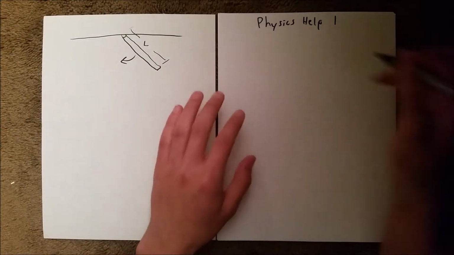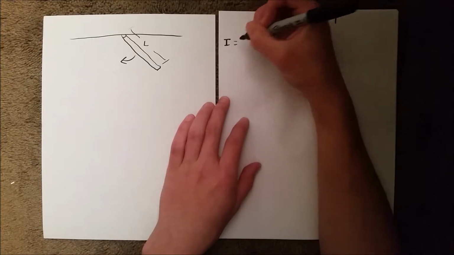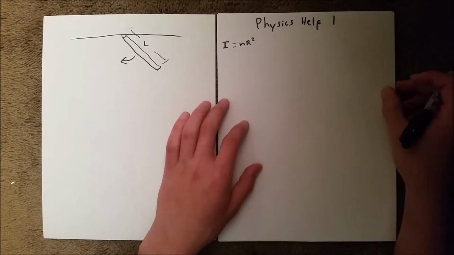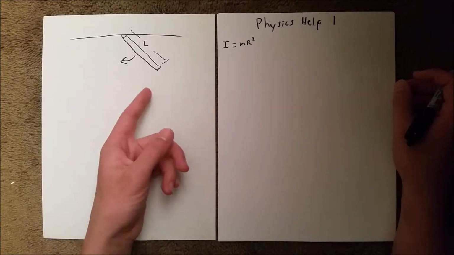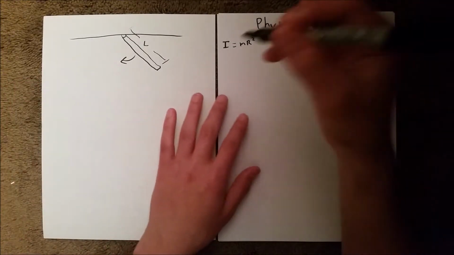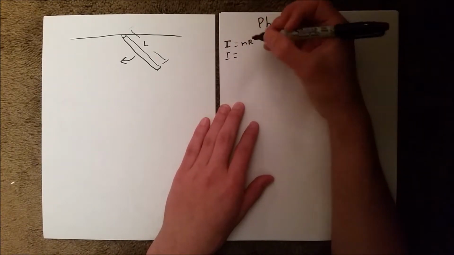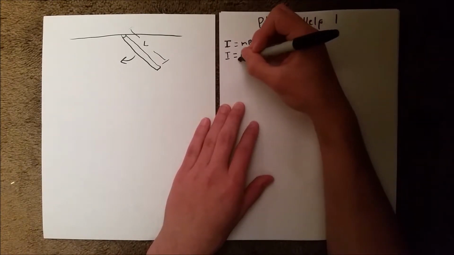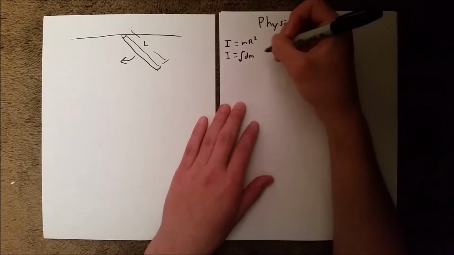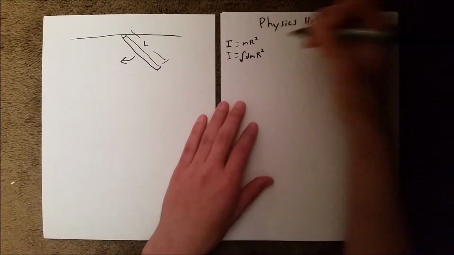So what we have to do is start with our fundamental equation: inertia equals mr squared. And since our mass changes as we go down, since it's not the same density as the whole rod, we need to make this an integral of dm, which is like our change in mass, times r squared.